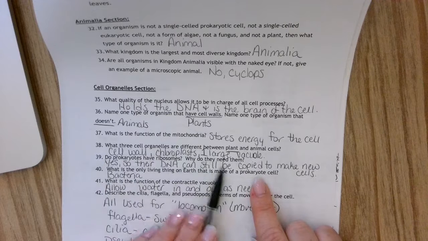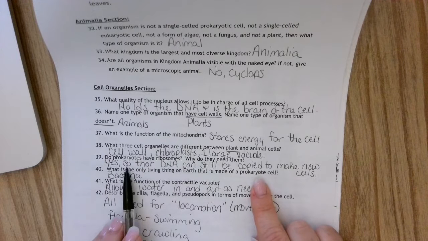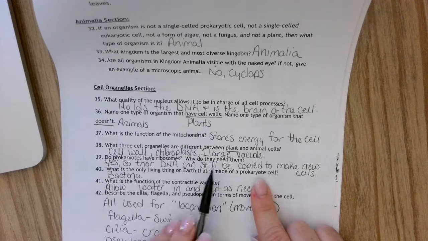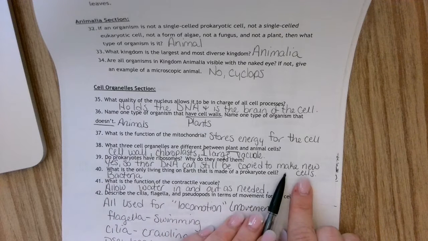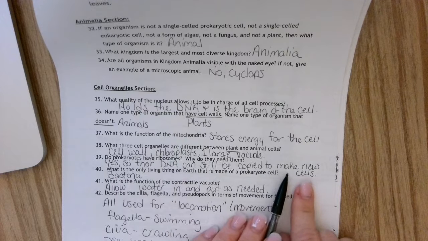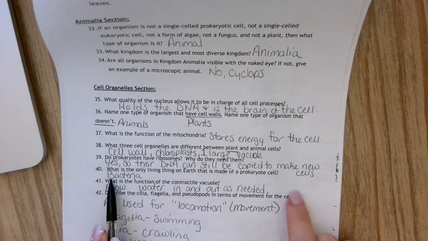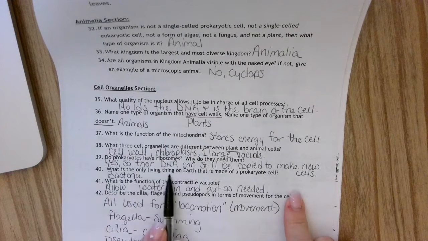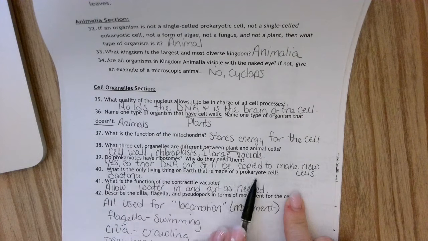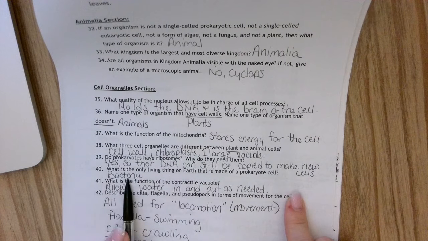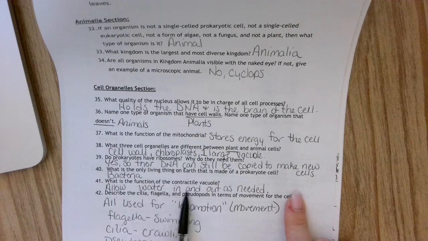39, do prokaryotes have ribosomes? Yes. Why do they need them? Because they have DNA. So their DNA can still be copied to make new cells. So anything that has DNA is also going to have ribosomes. Number 40, what is the only living thing on earth that is made of a prokaryote cell? Bacteria.